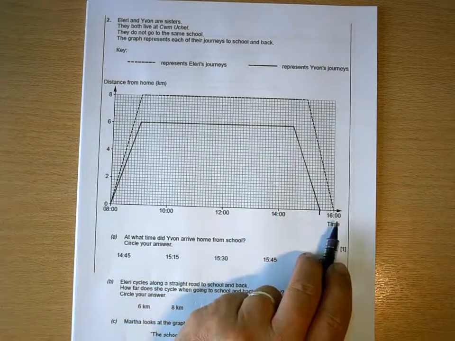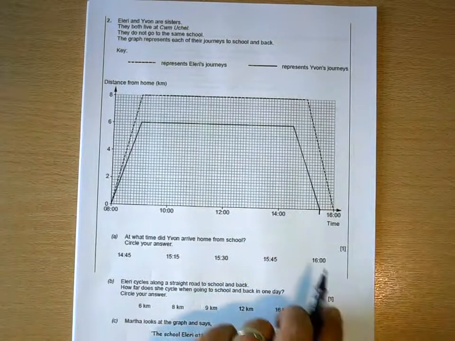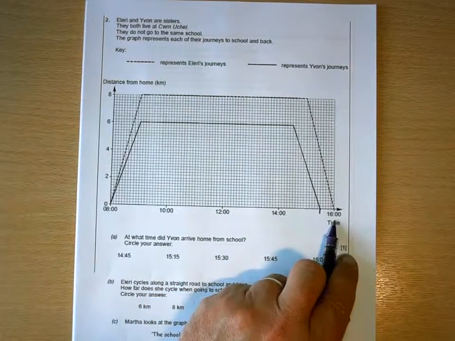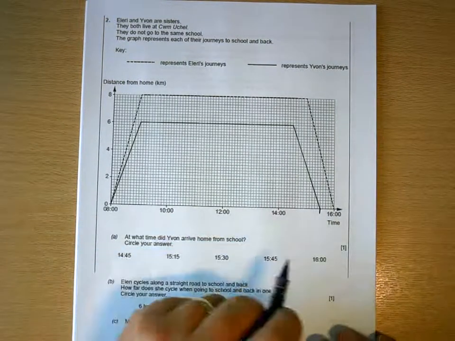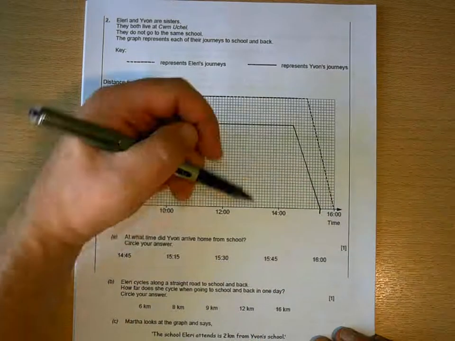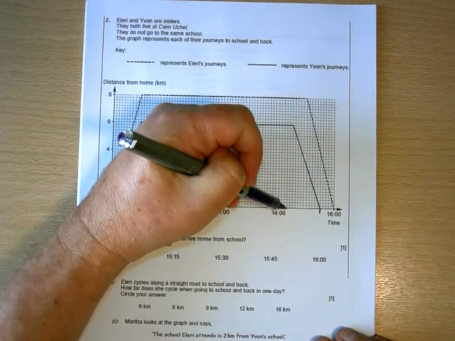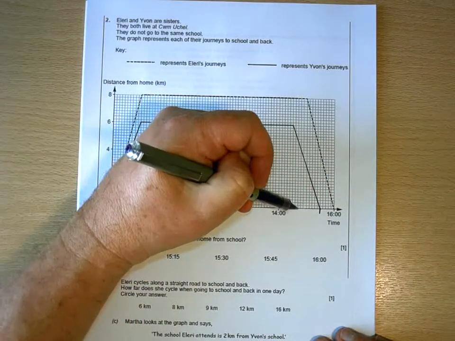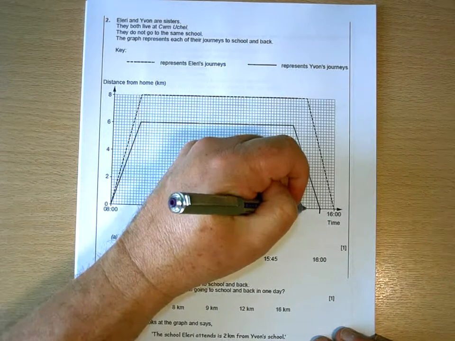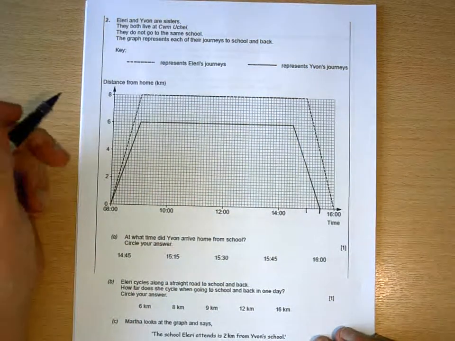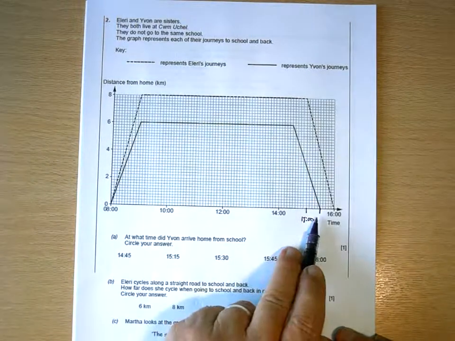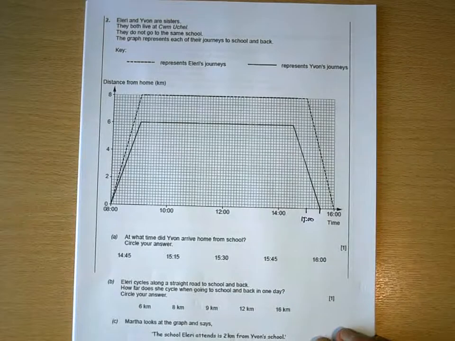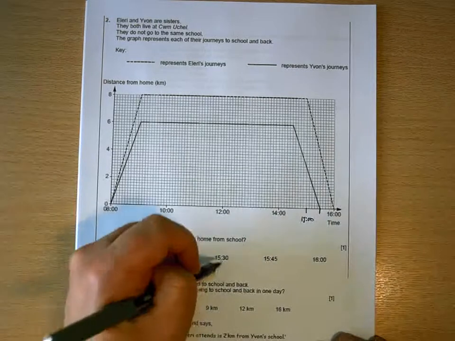Now, if we work with the scale that we have here, halfway between 14 and 16 is 15. So the 3 o'clock point is going to be halfway, which is going to be 1, 2, 3, 4, 5, 6, 7, 8, 9, 10. So that's going to be 15. And we can see then at that point it's halfway again, so it's going to be 15:30.